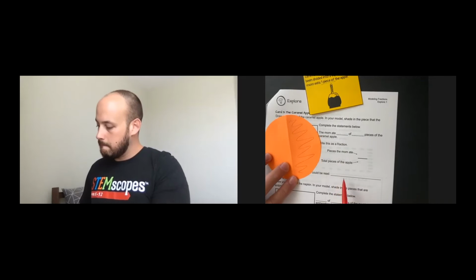Now let's convert that into a statement and a fraction. The mom ate blank of blank pieces of the caramel apple. Well, the story says she ate 1 piece. I shaded in 1 piece. I think that has to be 1. How many total pieces were there? This one's easy. There were 2.